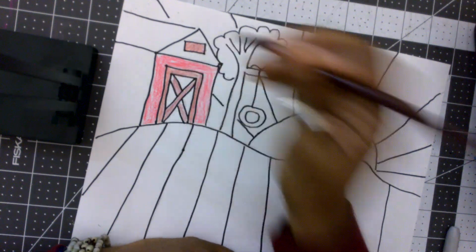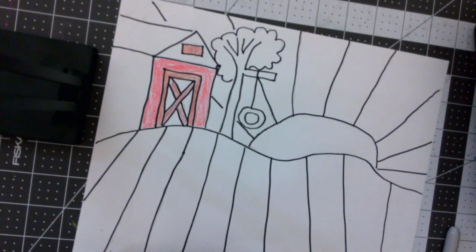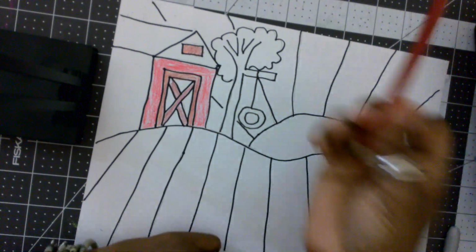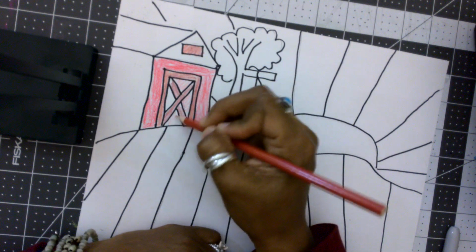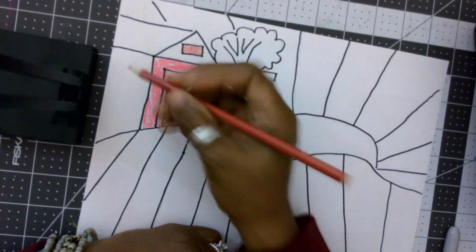Then I'm going to go back and use a little lighter red in here. Like I said, you can use variations.